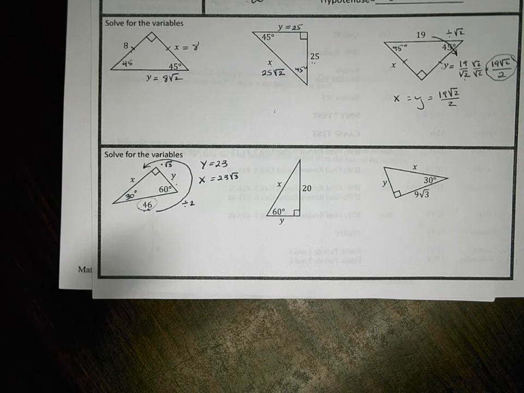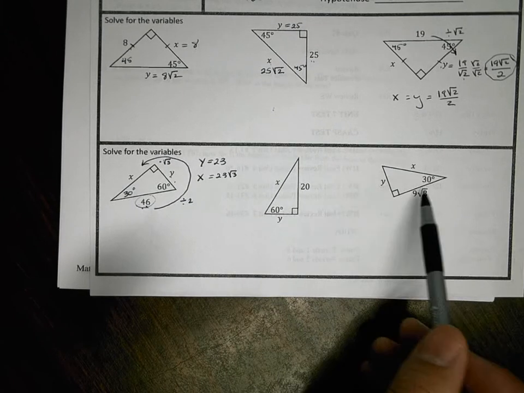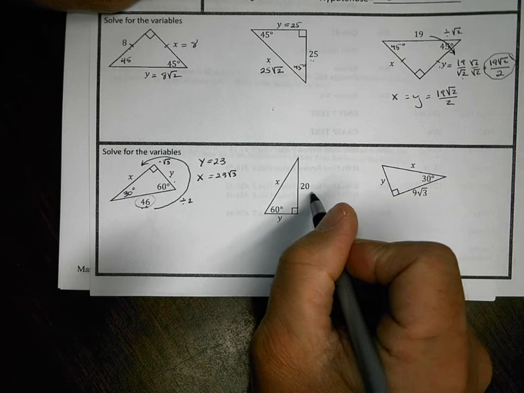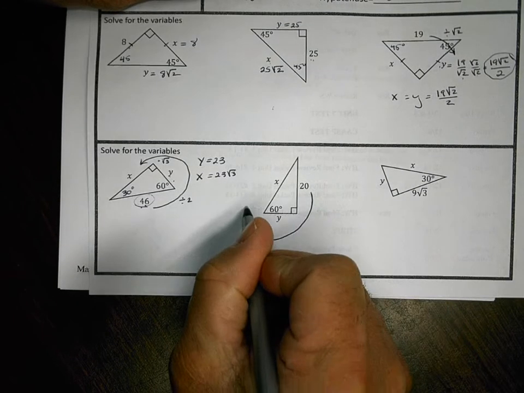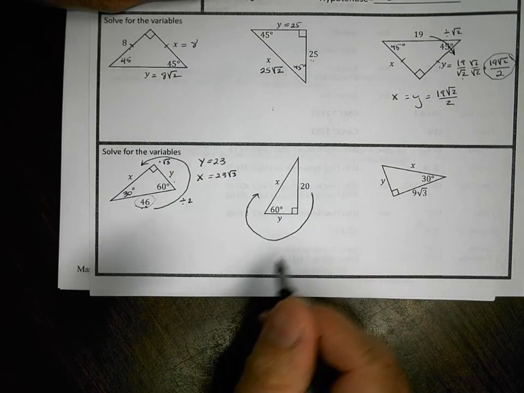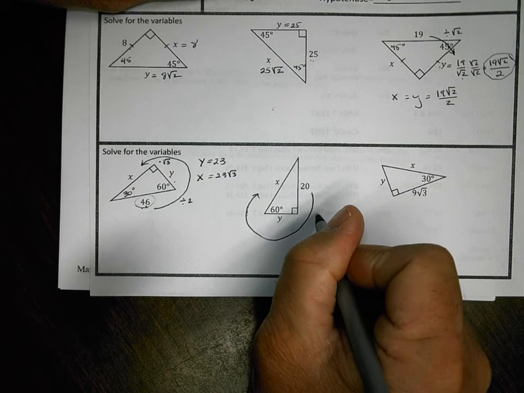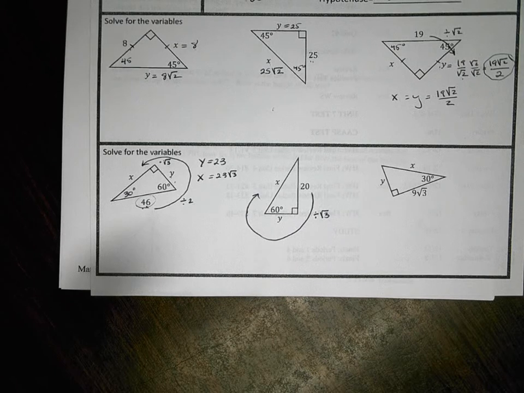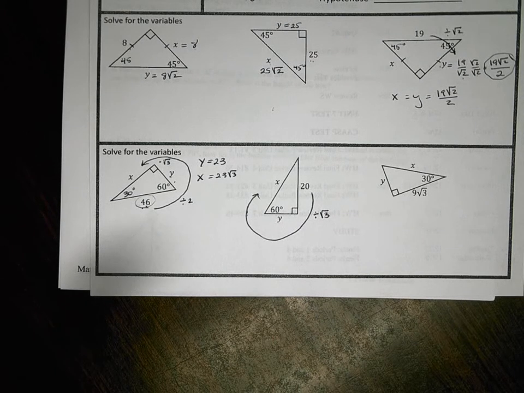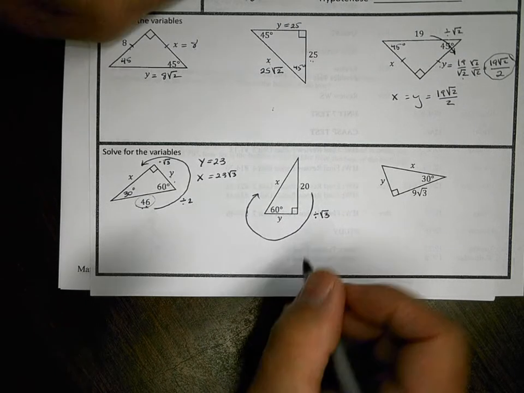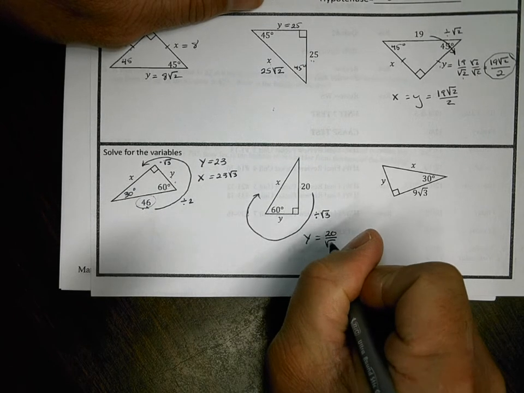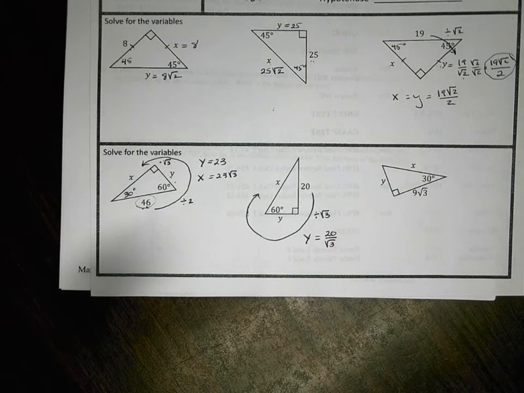Okay, now this is the harder one, when you have to go from the long leg to the short leg to the hypotenuse. So when we're going around the horn this way, from the long leg to the short leg, the first thing you have to do is actually divide by the square root of 3. That's the tricky part. Okay? So in this case, to find y, we have to take 20 and divide it by the square root of 3. And we would be done.